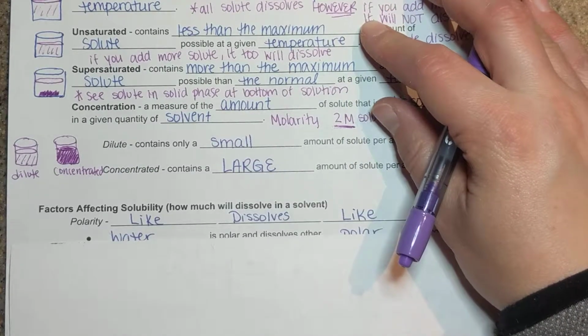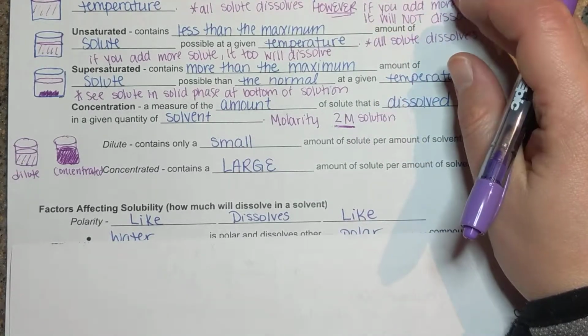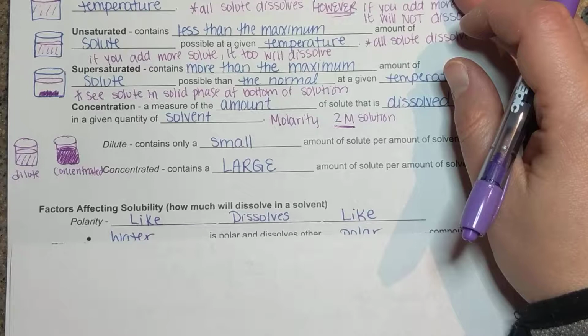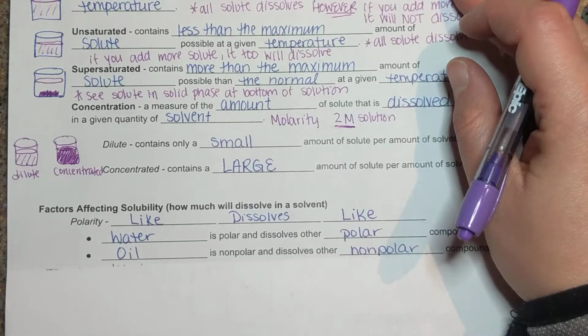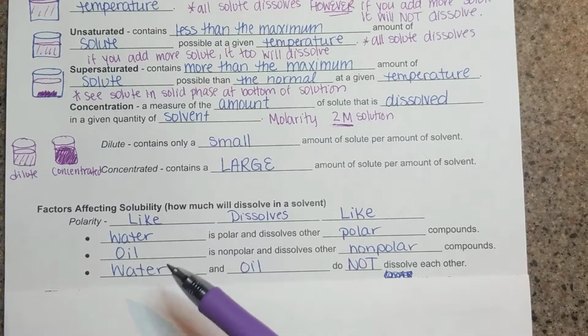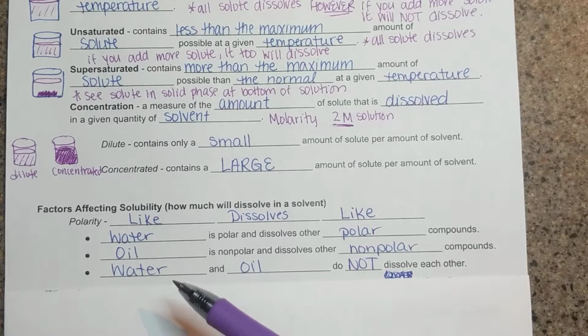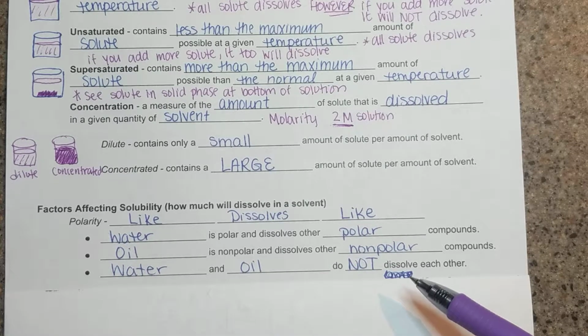We have several factors that affect our solubility, or how much will dissolve in a solvent. We've talked once about the idea of polarity, where like dissolves like. Water is polar and dissolves other polar compounds, whereas oil is nonpolar and dissolves other nonpolar compounds. We also know that water and oil do not dissolve each other.